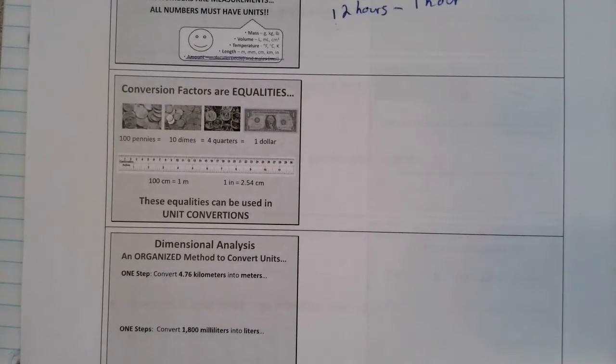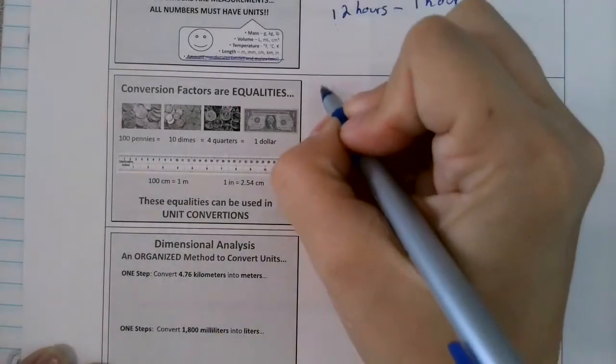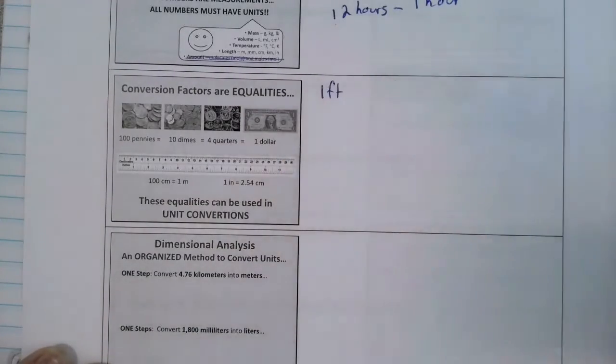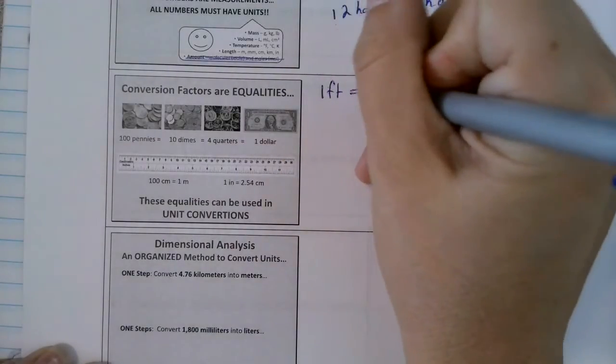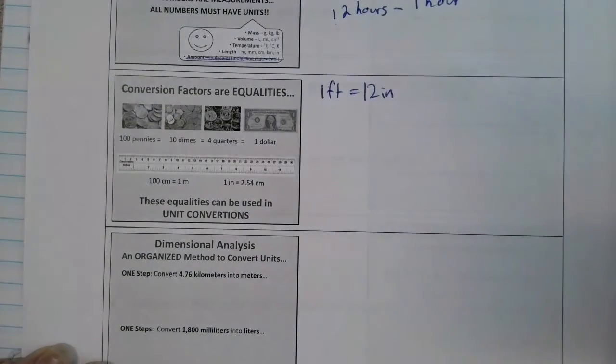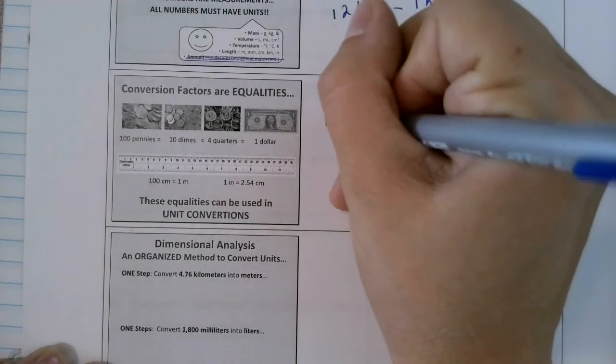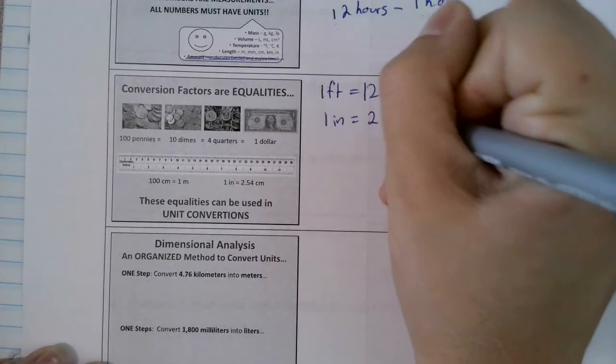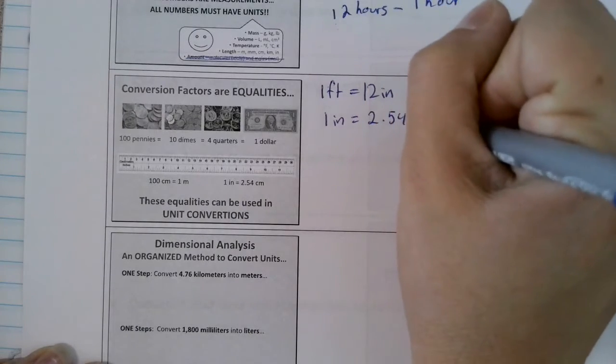So, in order to convert something, there must be an equality standard. This means that to have 1 foot, we know that's going to have 12 inches. In 1 inch, there's going to be 2.54 centimeters.